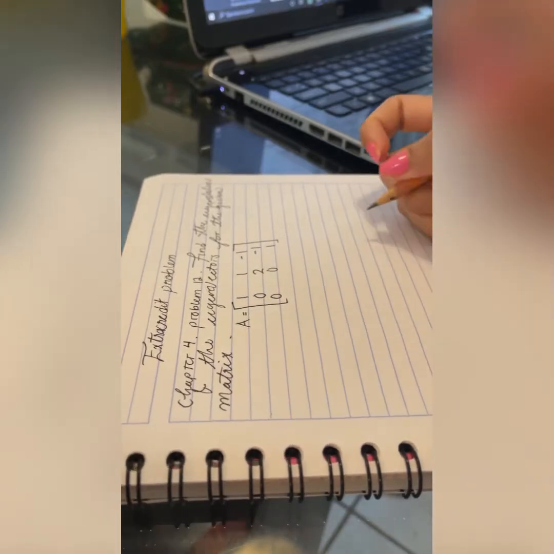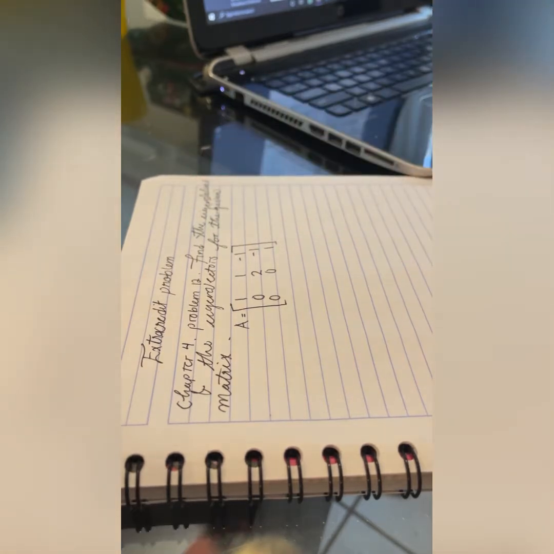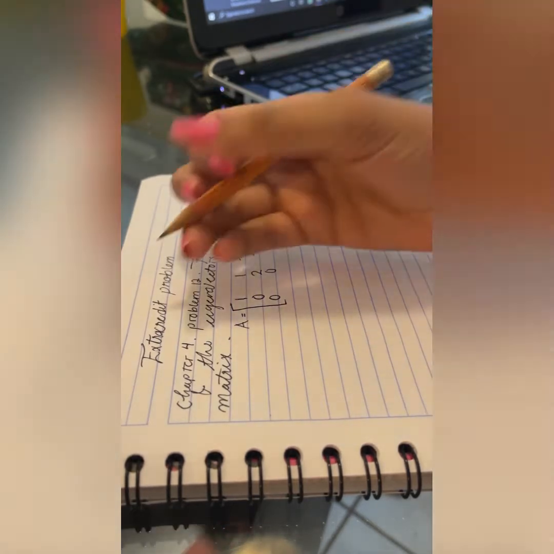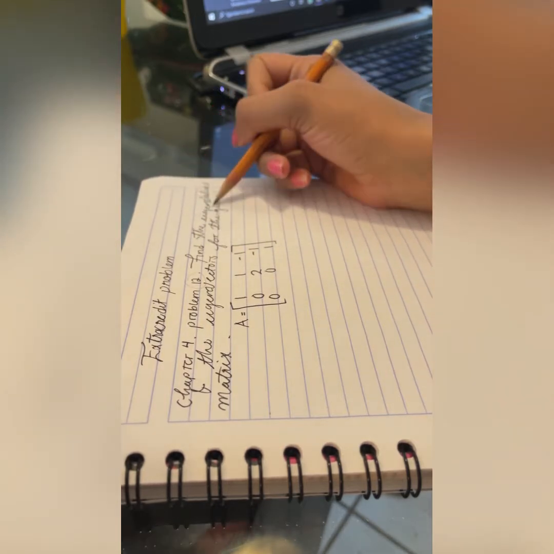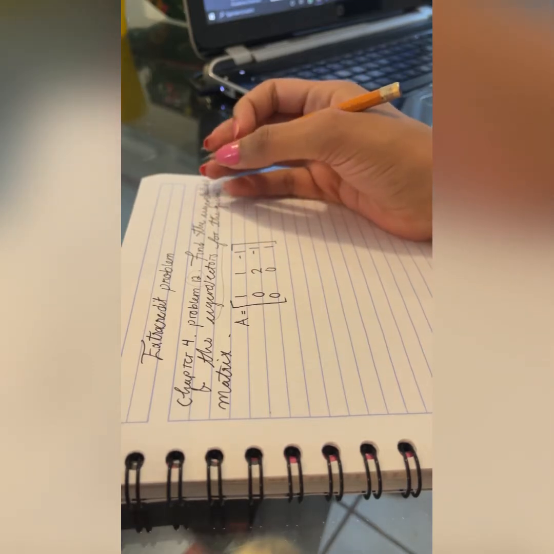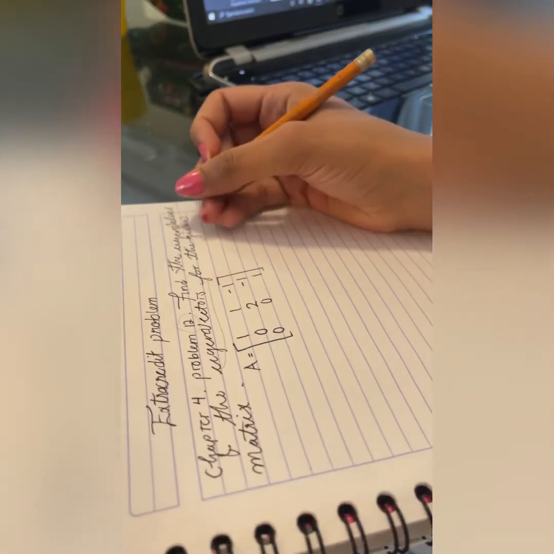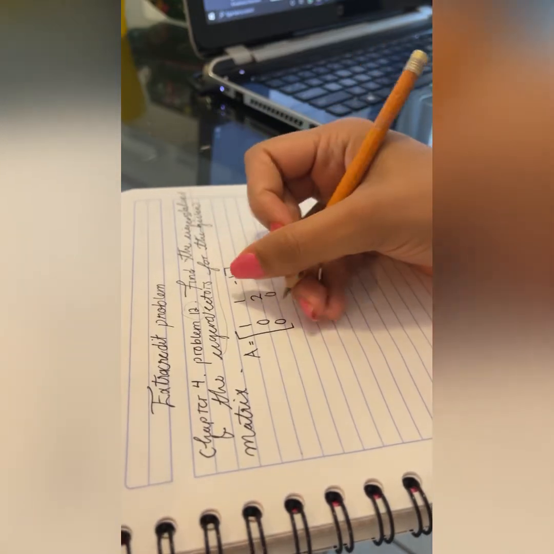Hi, so for the extra credit problem, I chose a problem from chapter 4, which is problem number 12, and we need to find the eigenvalues and the eigenvectors for this matrix. To start, we first need to write this matrix in the following way.